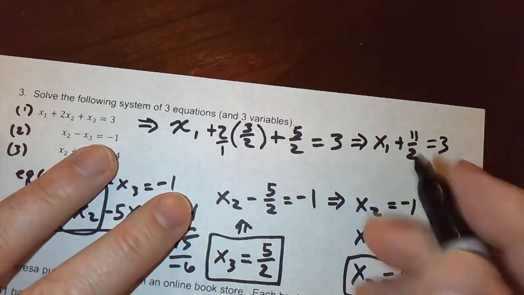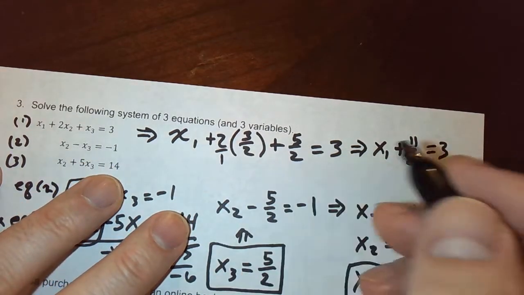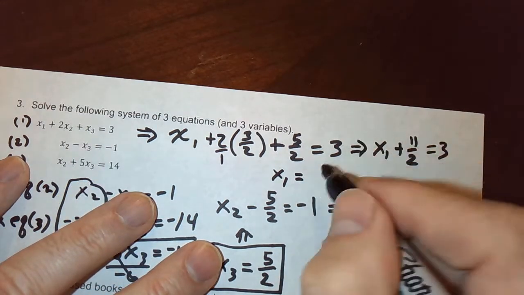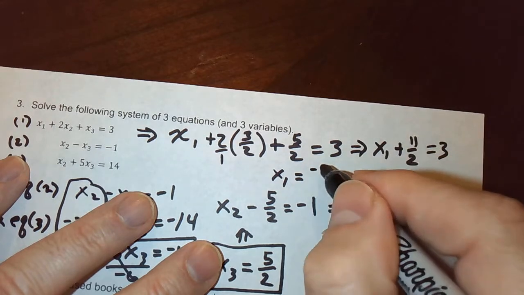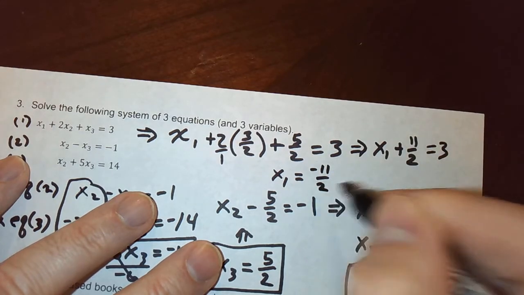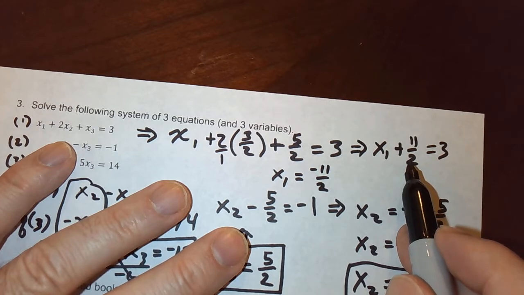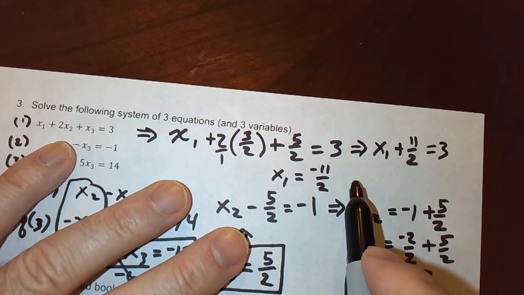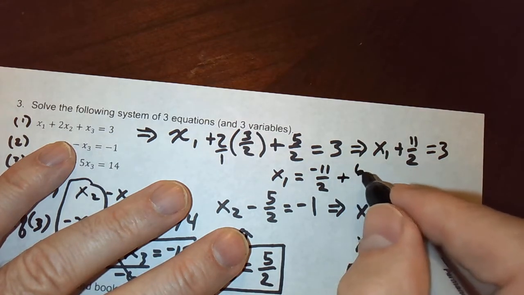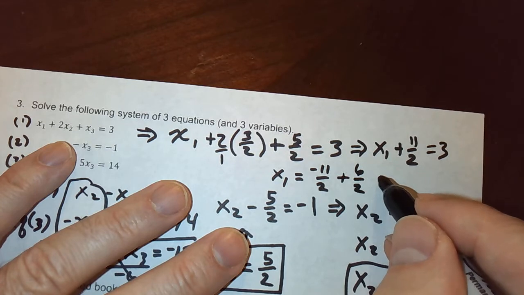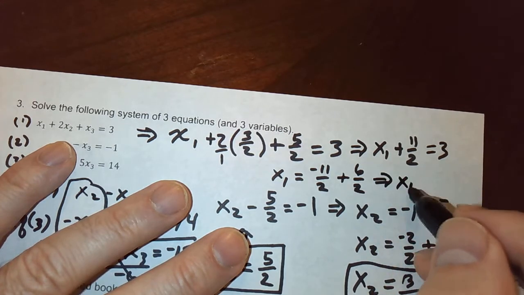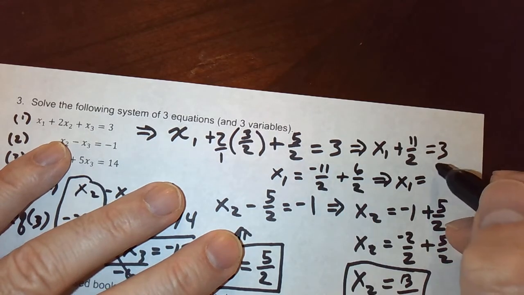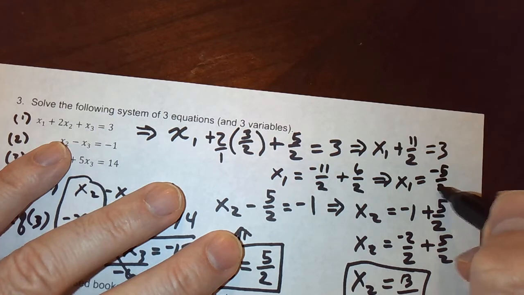So let me come way over to here. x1 equals, how do I want to write that? I'm going to skip a step here. I'm subtracting 11 over 2 from both sides. So this is going to be x1 equals negative 11 over 2 plus 3. But I'm going to write 3 as 6 over 2, so I have like terms. And that gives us x1 is negative 11 plus 6, which is negative 5 over 2.